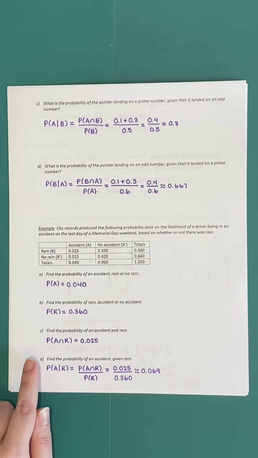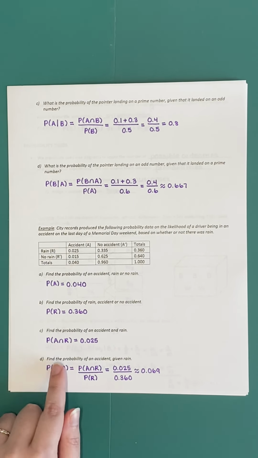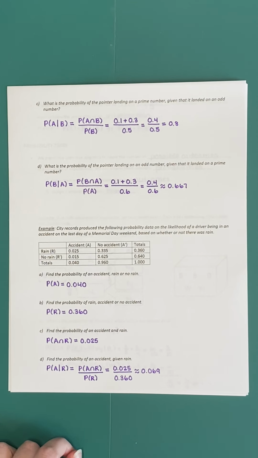Okay, now here's our conditional question. Find the probability of an accident given rain. In other words, what is the probability that we ended up having an accident given that there was already a rainy day? So the rain had already started. What's the probability that we end up having an accident given that we know it was going to rain?